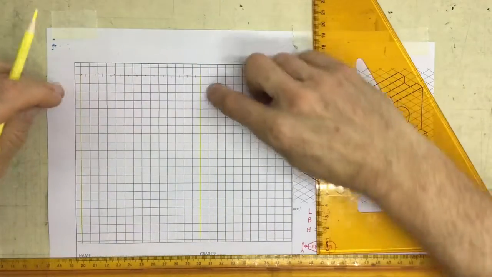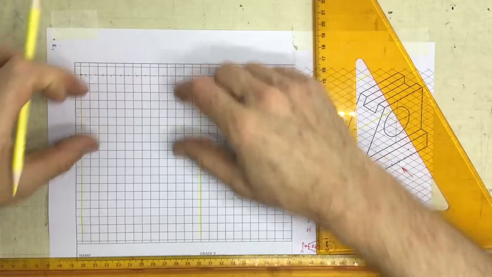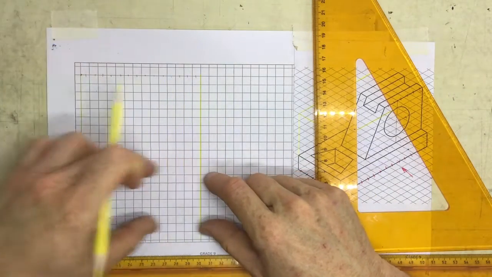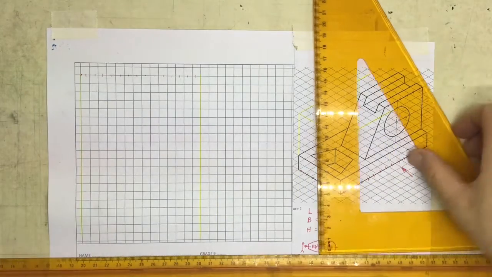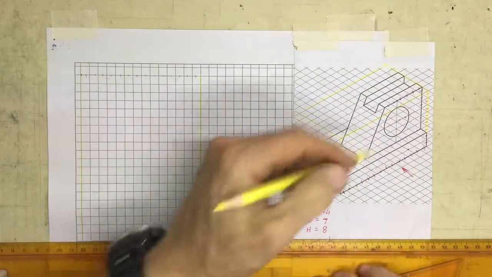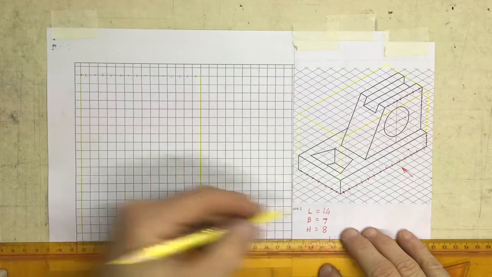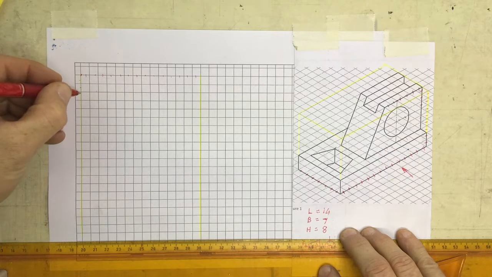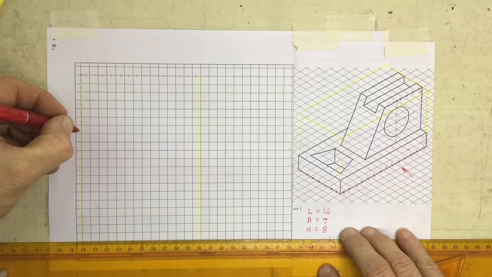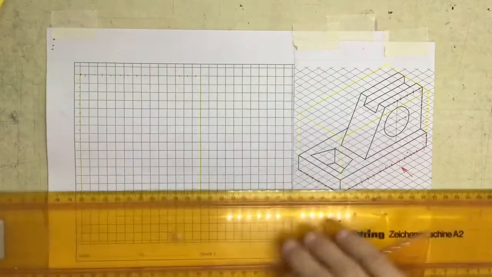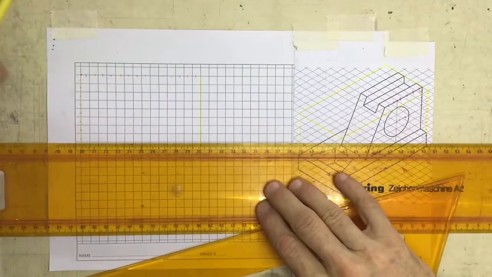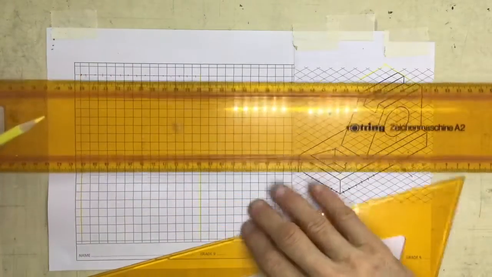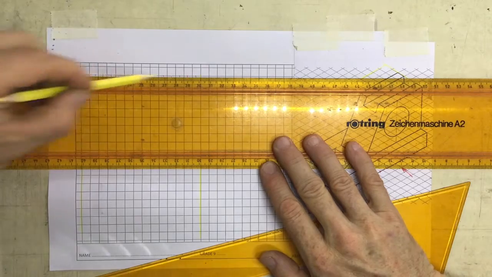Right, I know that I need the length in my front view, but I'm also going to need that length in the top view. My front view is going to go over there, and my top view is going to go over there. Right, once I've got that in place, I then say, all right, the height of this thing was 8 blocks. So I count down 8 blocks. Let's just do that. 1, 2, 3, 4, 5, 6, 7, 8 blocks. And I can now draw in a construction line going across over there. And a construction line going across over there.